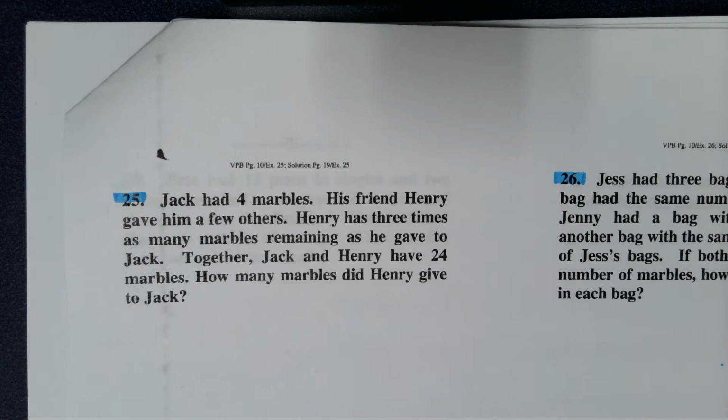Welcome back to Hands-on Equations, Verbal Problems. We're working on problems 25 through 30 today. So we're going to start with number 25.